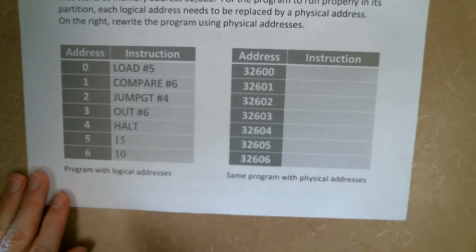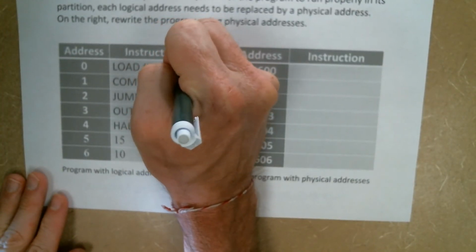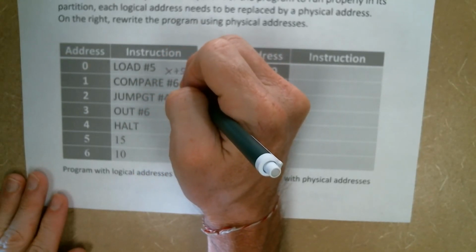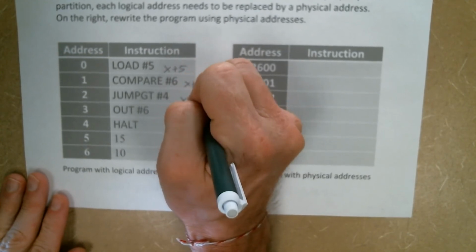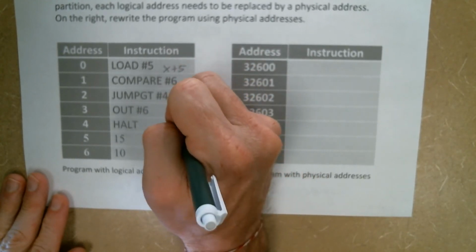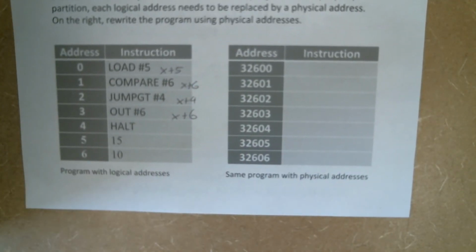So load 5 is really like, okay, load X plus 5. Compare 6 is X plus 6. Jump greater than 4 is like X plus 4. Output 6 is like X plus 6. And then it's just a question of what is our X? Well, this says, suppose the program on the left gets put into memory partition that starts at address 32,600. For the program to run properly, each logical address needs to be replaced by the physical address.